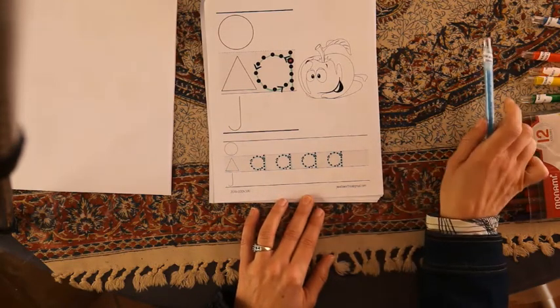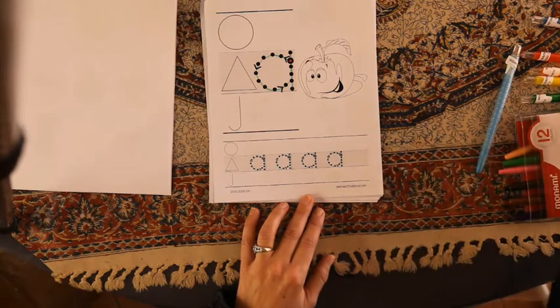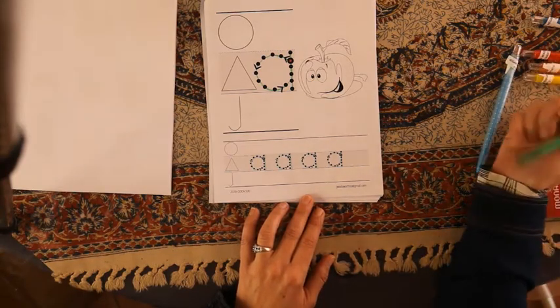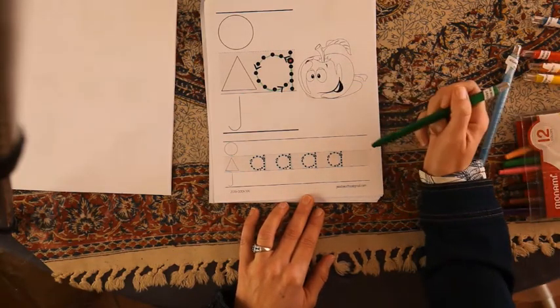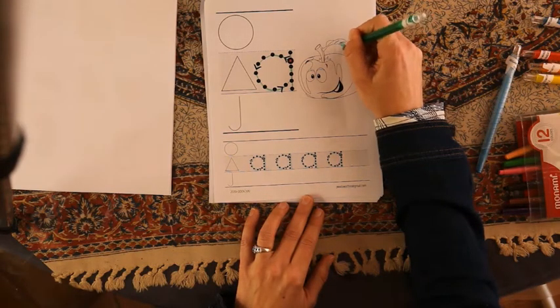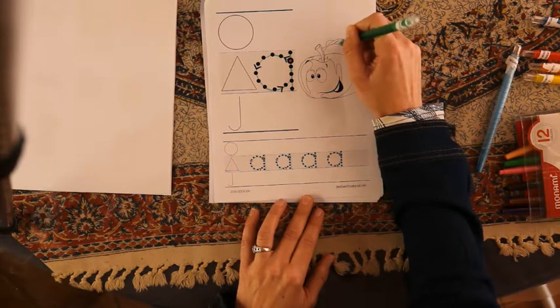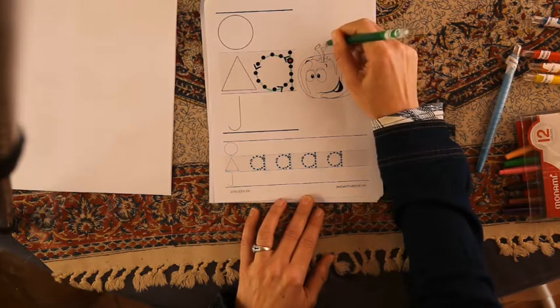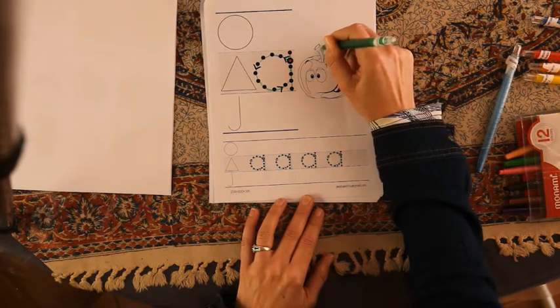Parents, the last thing that your child can do on this worksheet is then to color A for Annie apple. So that is what we will do now. I'm not going to color my whole picture, but just so that you know, it is always good to encourage our children to work neatly.